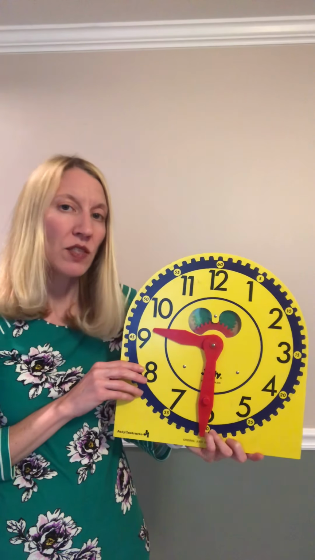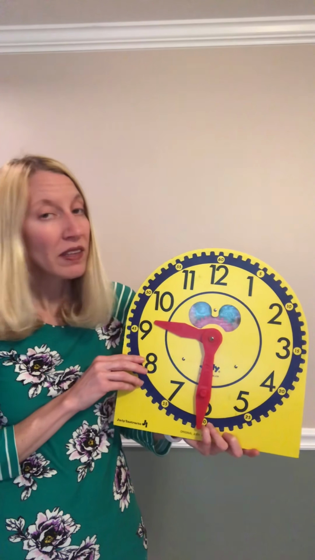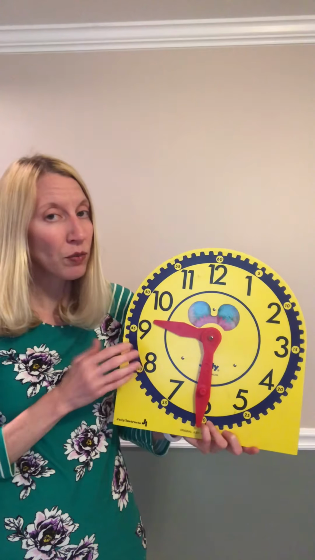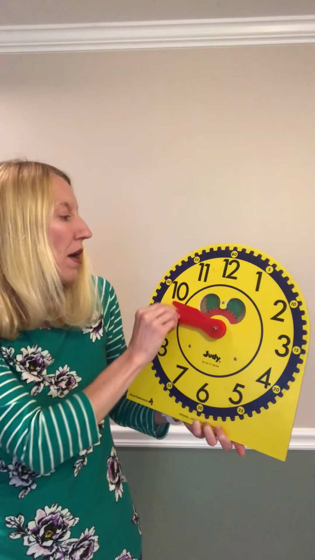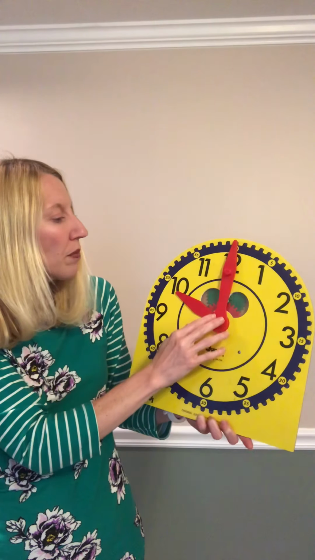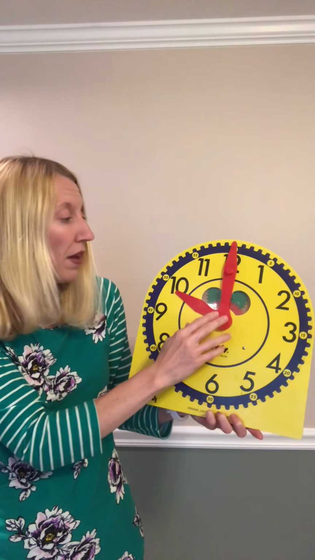We've talked about it this school year, but we haven't spent lots of time on it, so I just want to either review with you or teach you a few things right here. So, if we would start right here, this is called my Judy clock too. This would be 10 o'clock.